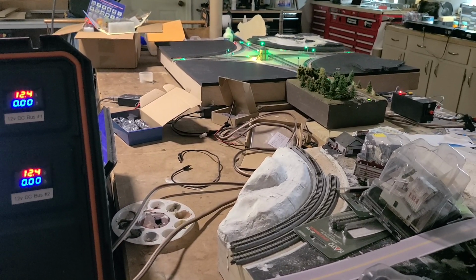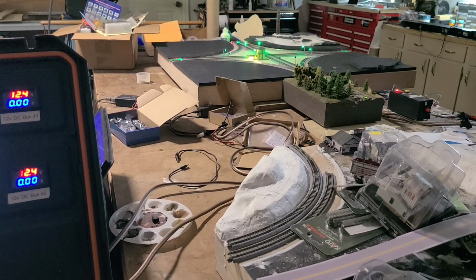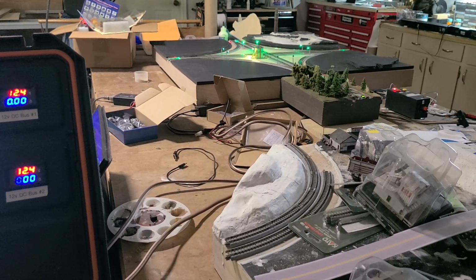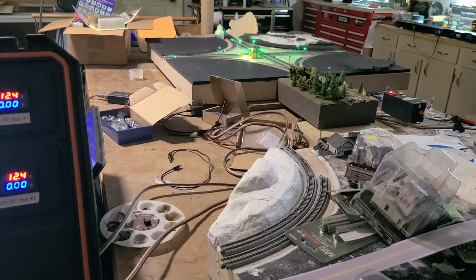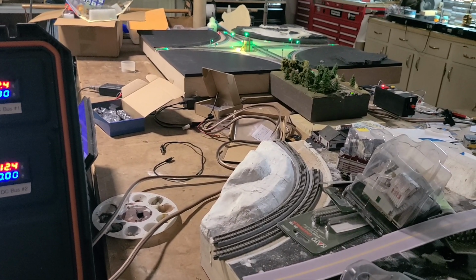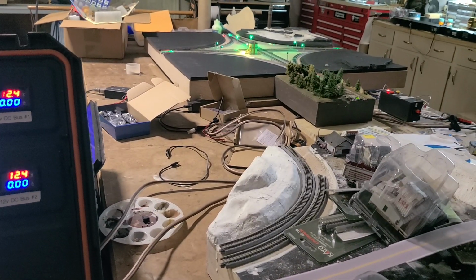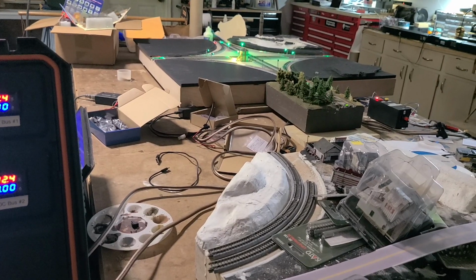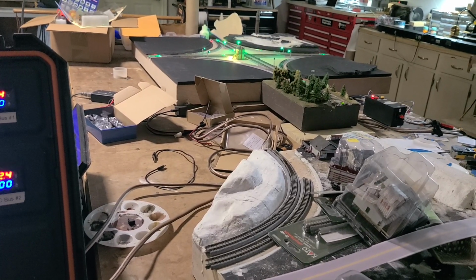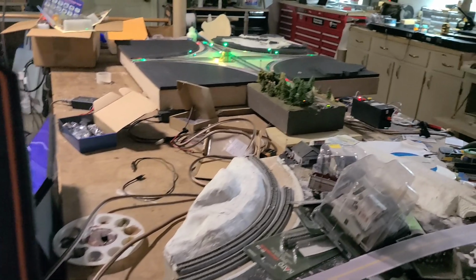Now let me real quick go back and open up this table, and I'm going to set the EB1 to closed.